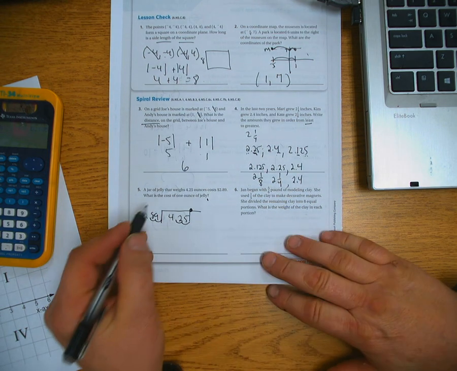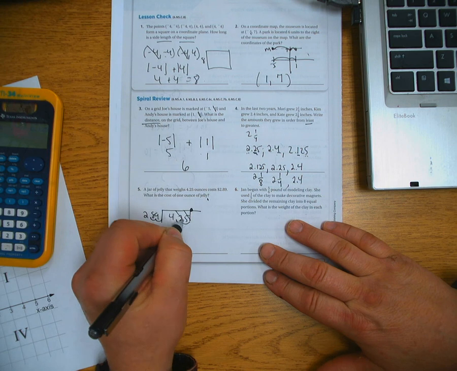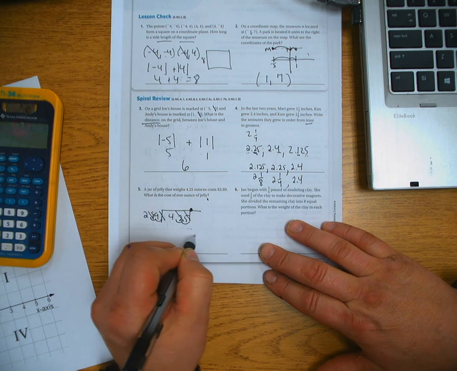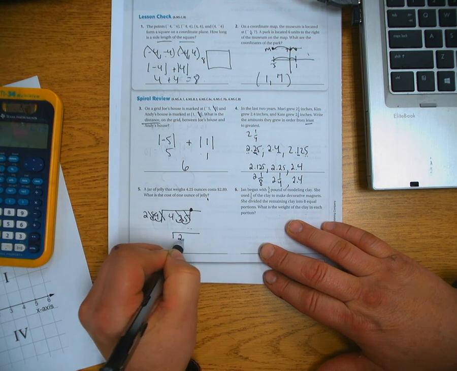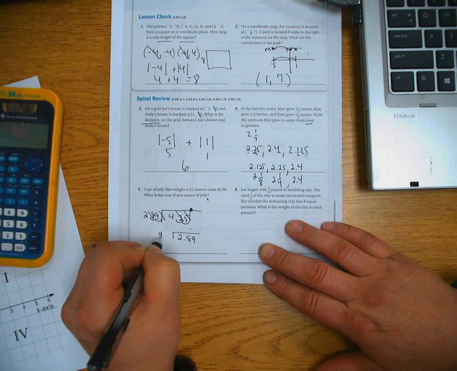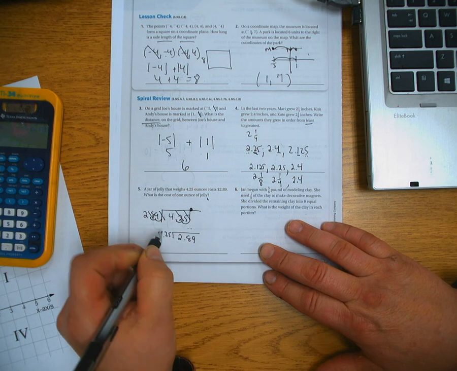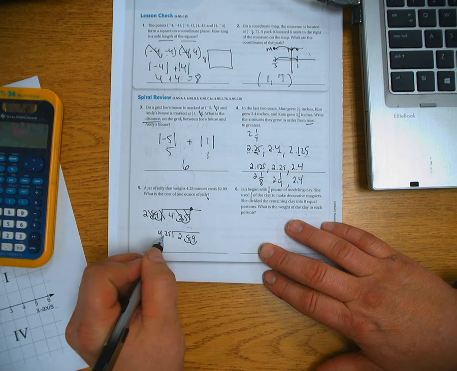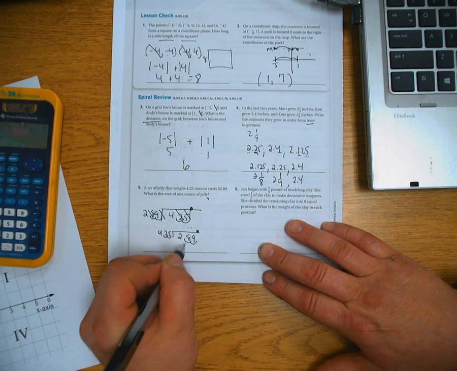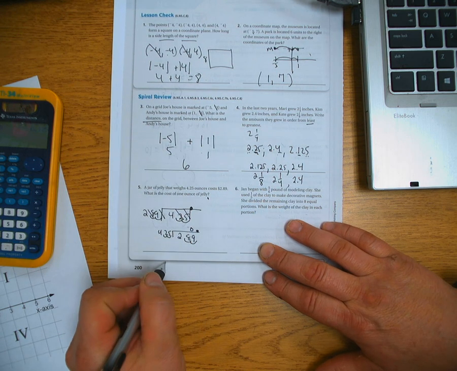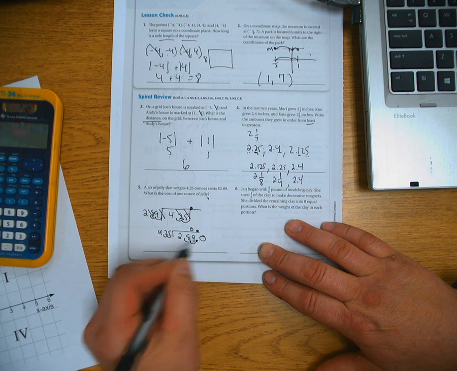I think I actually did this the other way. This is incorrect. I want to do it the other way. 2.89 divided by 4.25. That's the cost per ounce. 1, 2, 1, 2, and up. It does not go into there, so I'm going to add a 0.